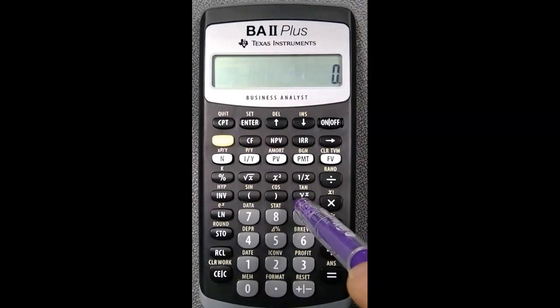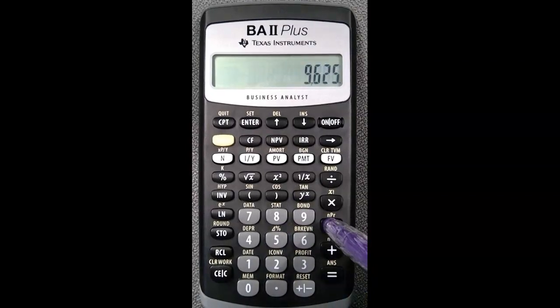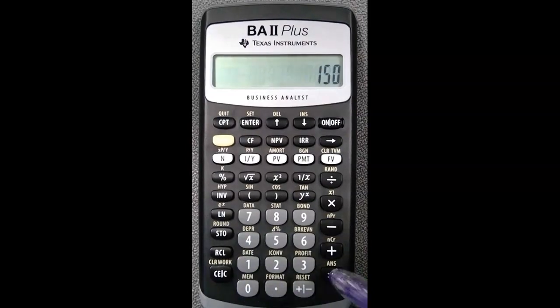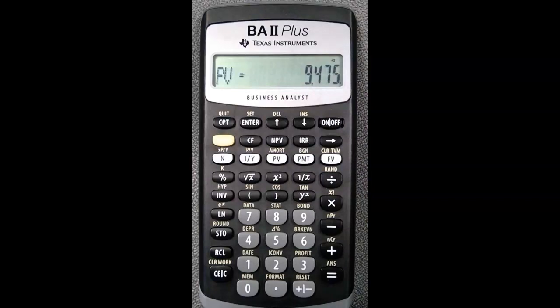So that was $9,625 minus $150. And then this amount, I'm going to put in for PV now. So I've changed it from what we had on the previous question. I'm going to leave the payment in there that we had. I may re-enter it to be rounded. And our future value is 0.